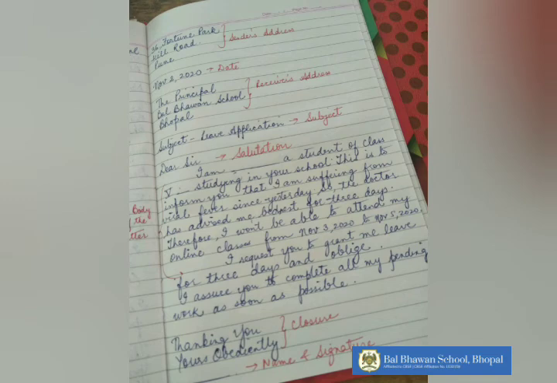So, the doctor has advised me bed rest for 3 days. Therefore, I won't be able to attend my online classes from November 3 to November 5. Mention the dates for the leave. I request you to grant me leave for 3 days and oblige. I assure you to complete all my pending work as soon as possible.